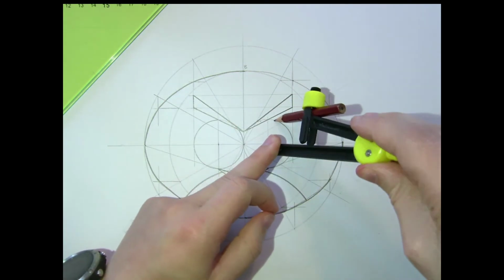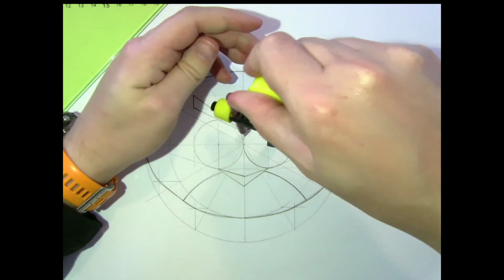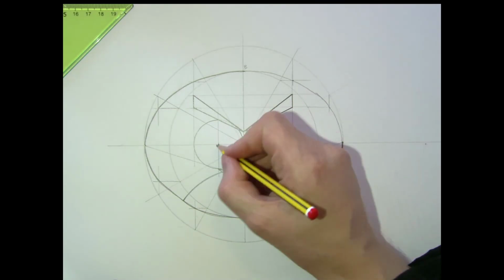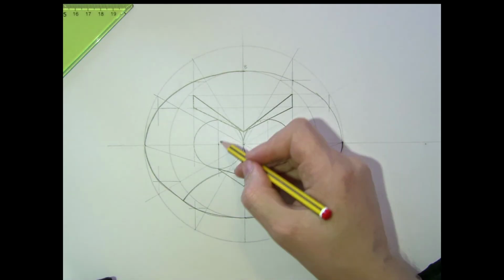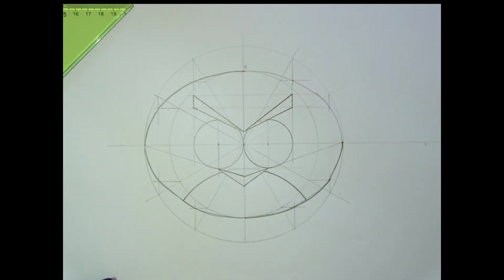Don't darken in that part of it. Left and right. And finally, then you have two eyes in the middle. They can be just darkened in. Try to keep them as circular as possible. If you have a template for drawing circles, use that.